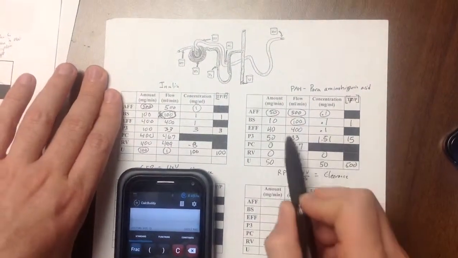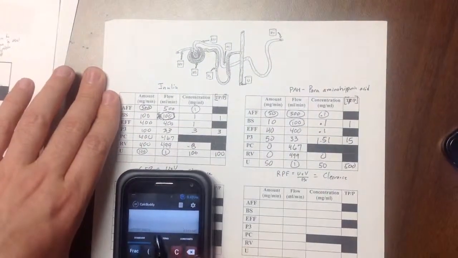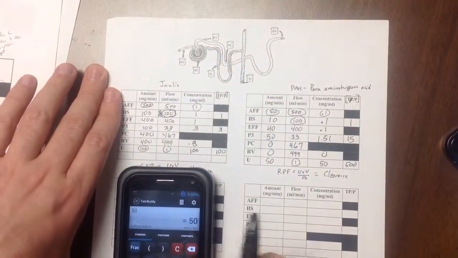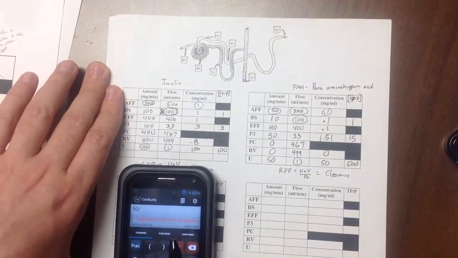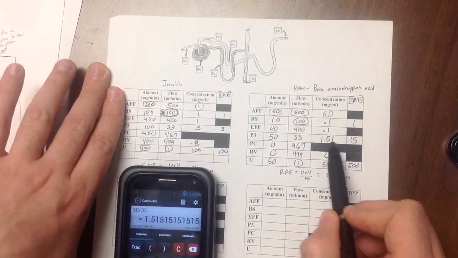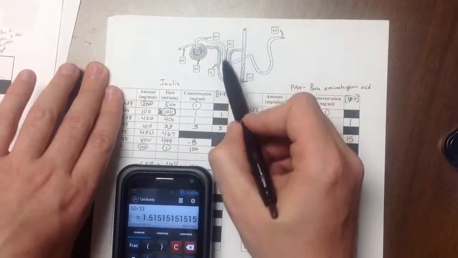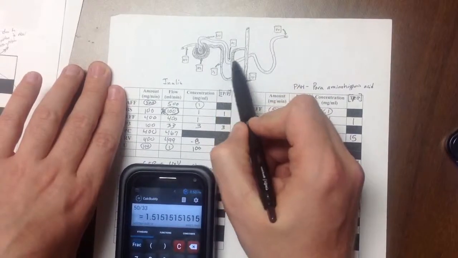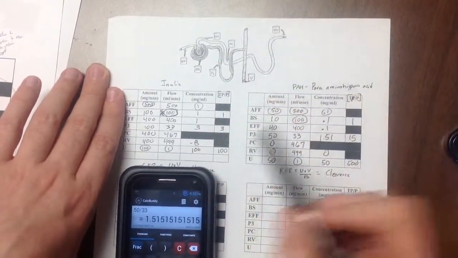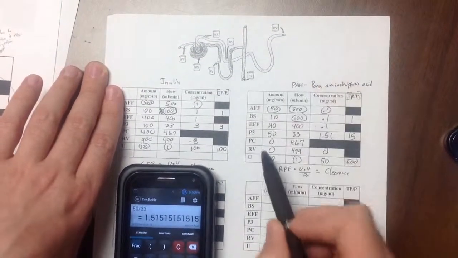50 milligrams in 33 milliliters, sorry, 50, not 500. So 50 divided by 33, we've got our 1.51 new concentration, much higher because all of it is in the tubules now. How much is left in the efferent arteriole and on the way to the renal vein? None of it. The peritubular capillaries have 0, the renal vein has 0.